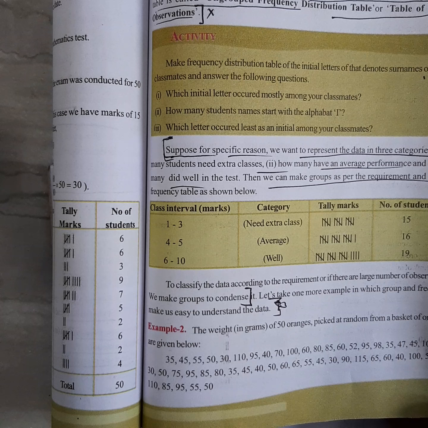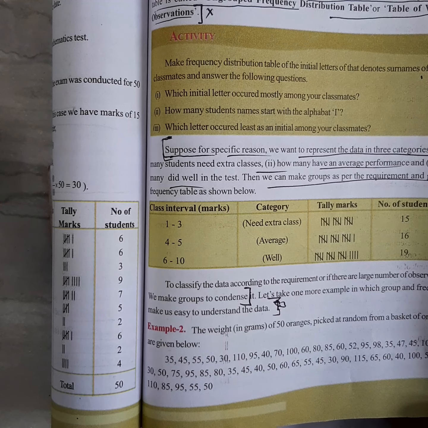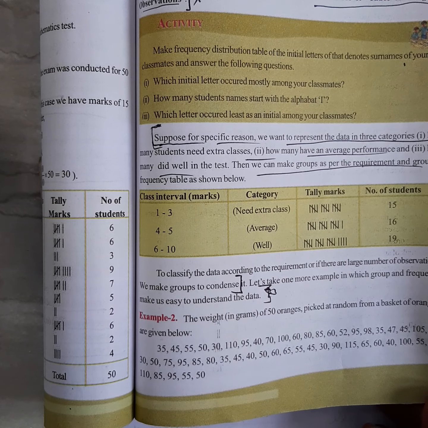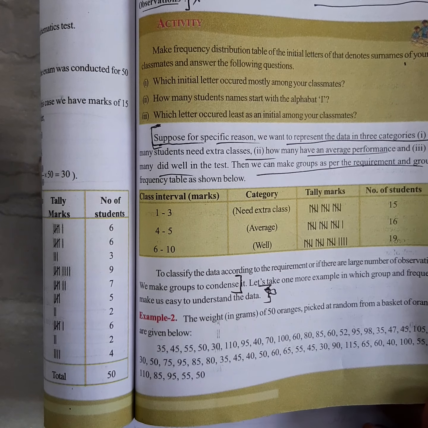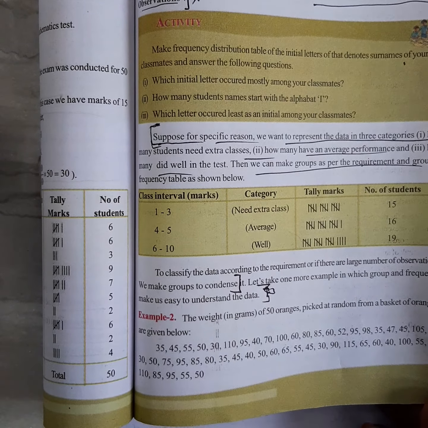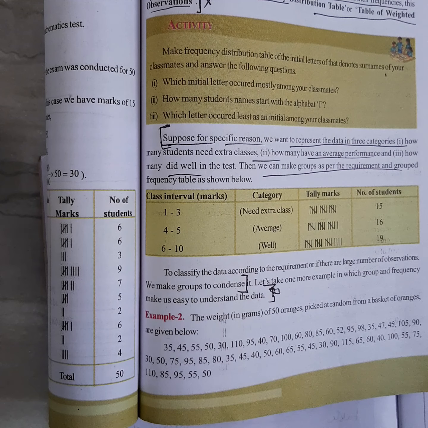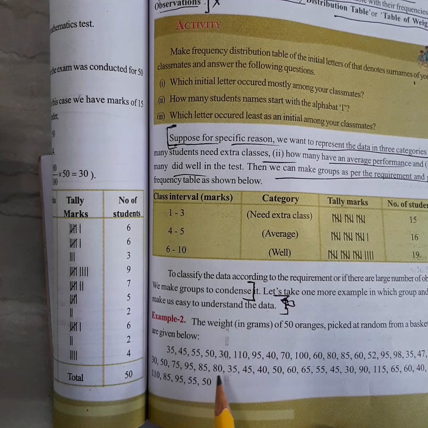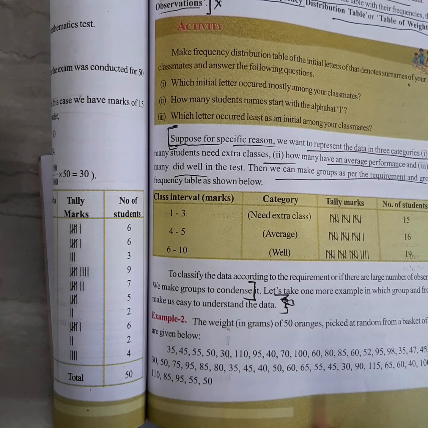If you take example 2 from page number 197, the weights of 50 oranges picked at random from a basket of oranges are given below. So here the raw data are given. What is the raw data given here? The 50 observations: 35, 45, 55, like that, and so on up to 50.